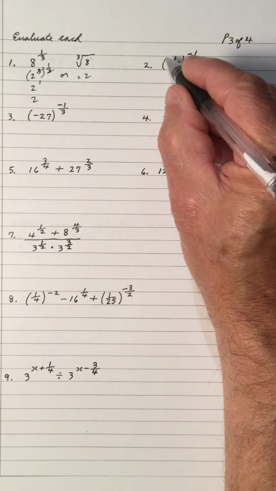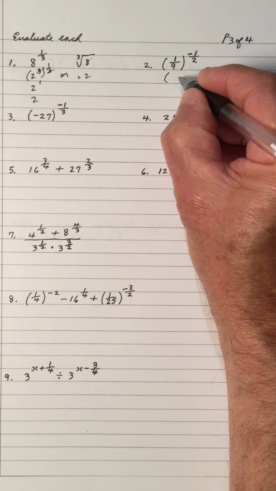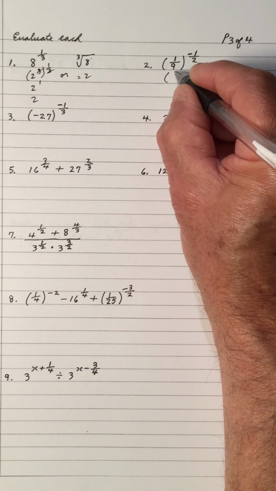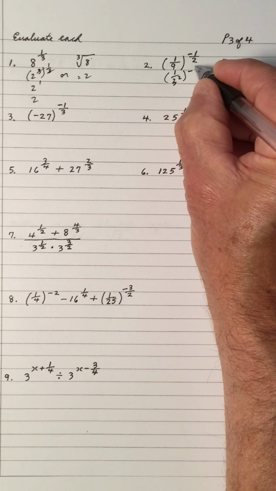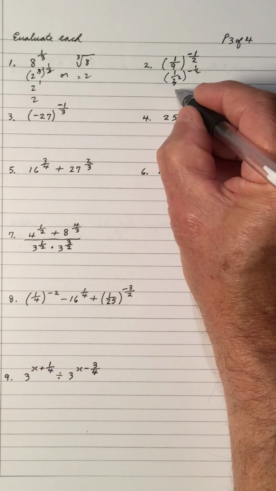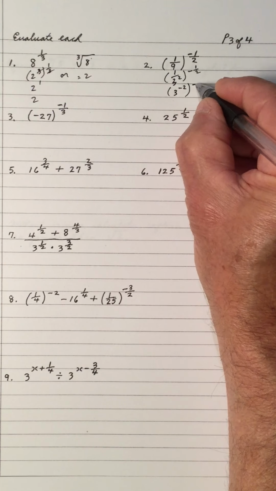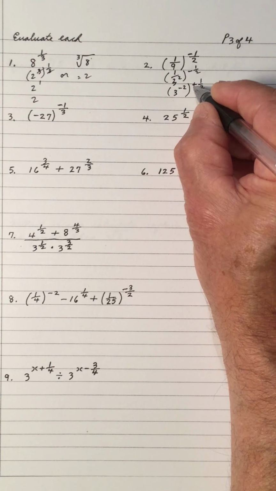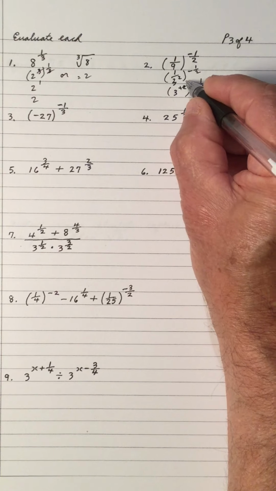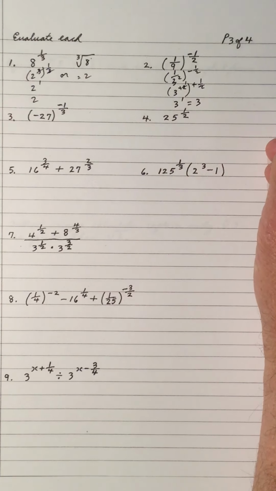Another way, I like to change the inside if I can. Like 1 over 9 becomes 1 over 3 squared. And that becomes 3 to the negative 2 because of 1 over. We have a power of a power. Negative times a negative is a positive. 2 into 2 goes once, so we get 3 to the 1, which is 3.